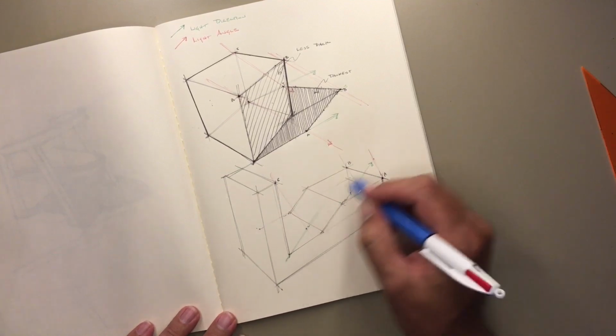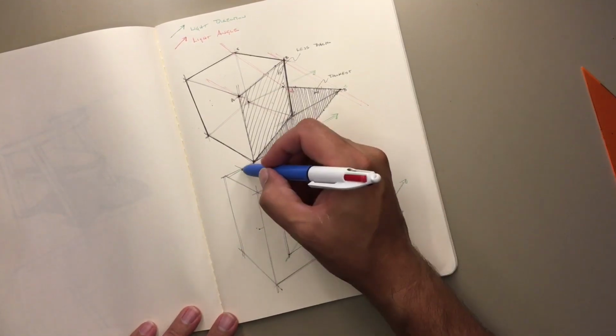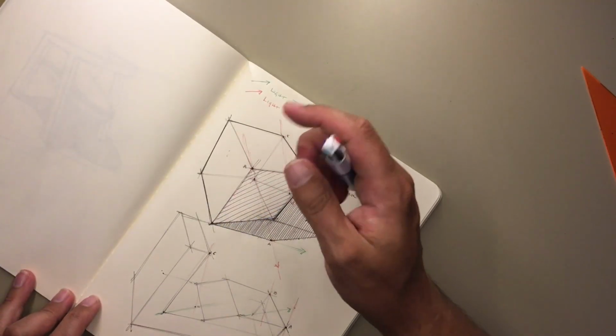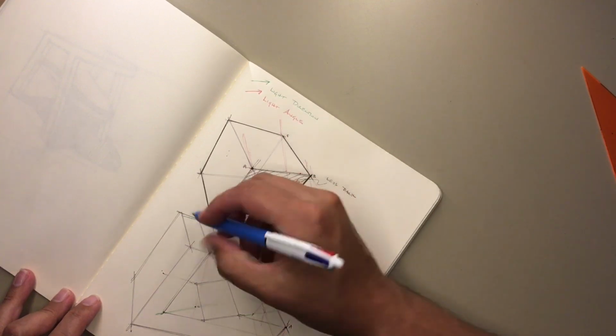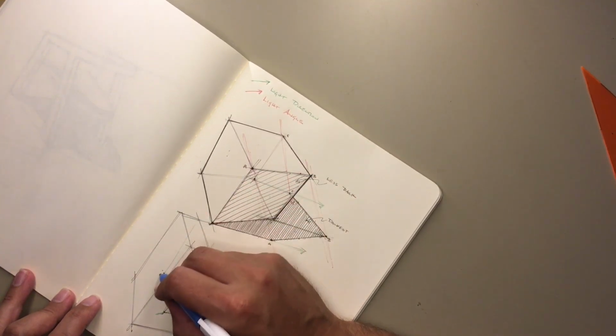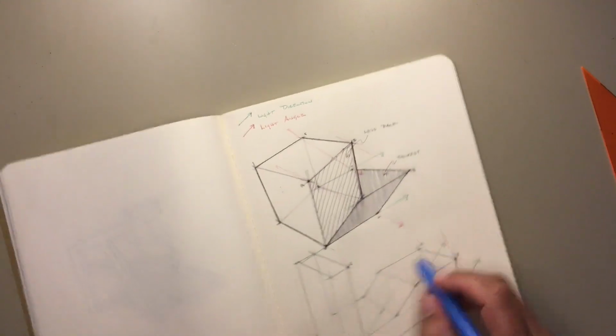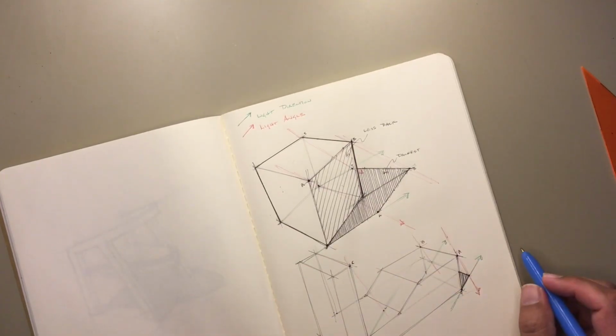So point C is right here. If I wanted to do the same for this back area, I'm going to carry that down and ghost this in. Carry this over.